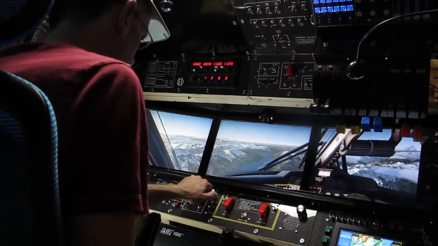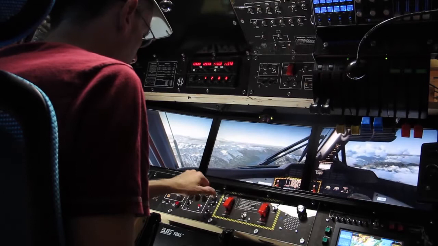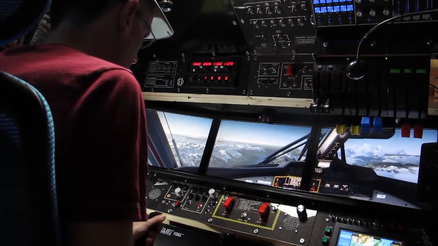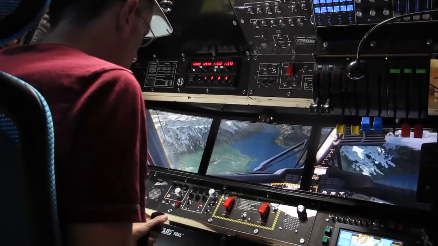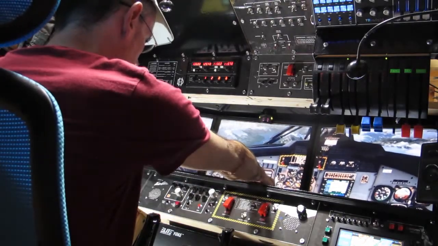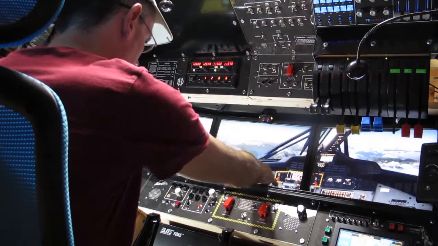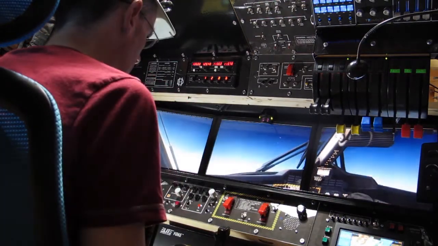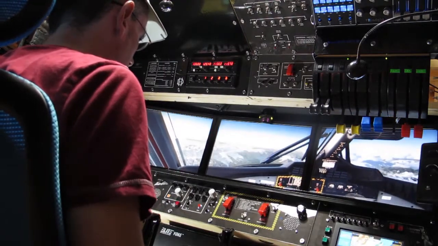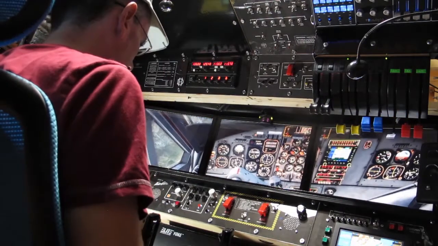You might have wondered what happens if you pitch the aircraft. So if I pitch it down, what's interesting, you'll start to see you've got auto trim happening there. If I try and pitch it up, in fact let's try a different experiment. I'm winding the trim wheel back now.